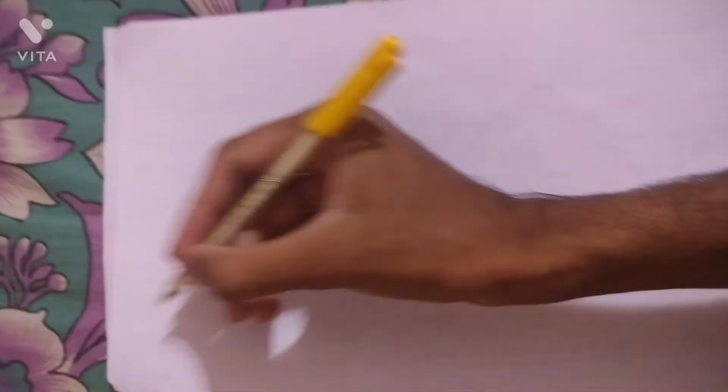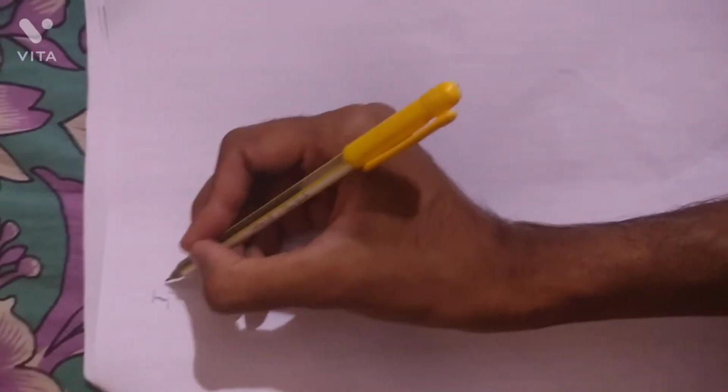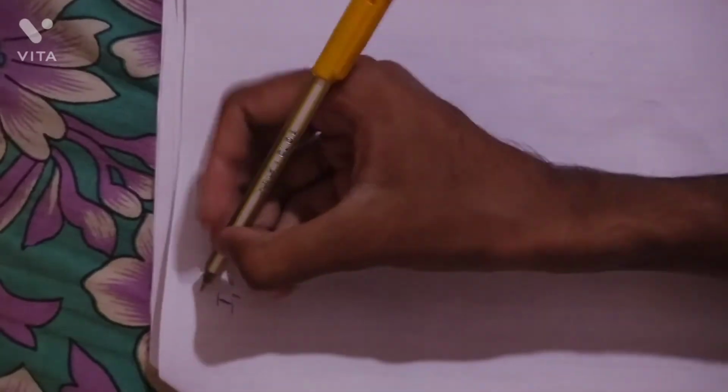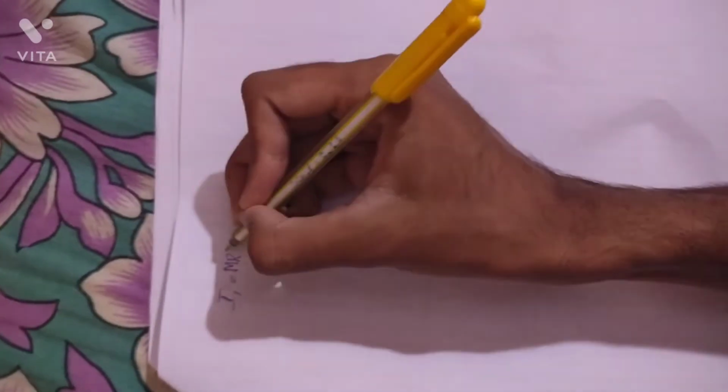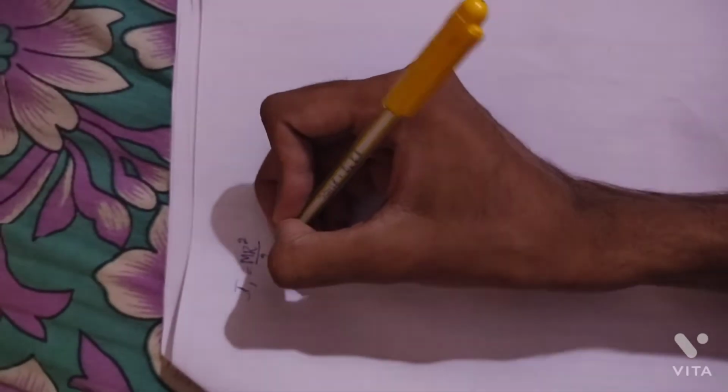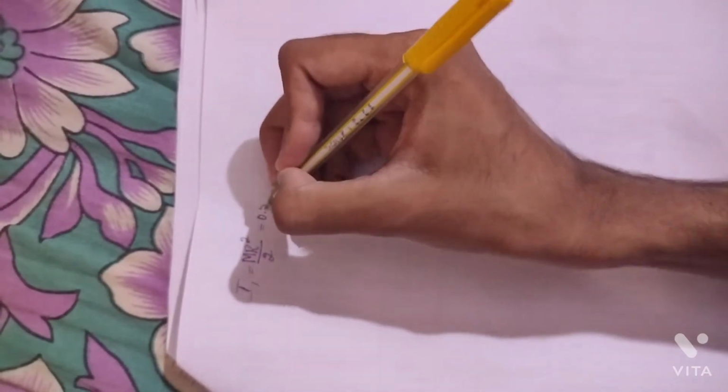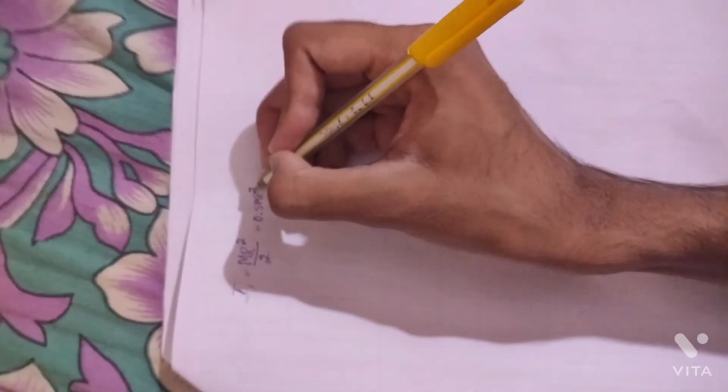In this, let us come to I1. The moment of inertia of a thin circular ring about its diameter is, I1 equals MR squared by 2, that is equal to 0.5 MR squared. That is the formula for I1.